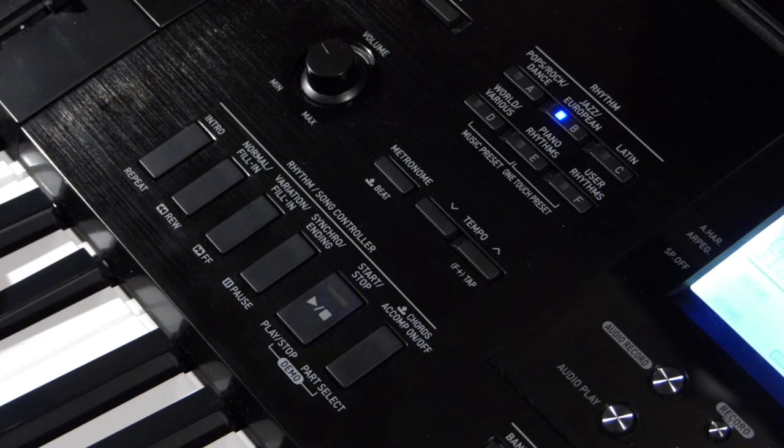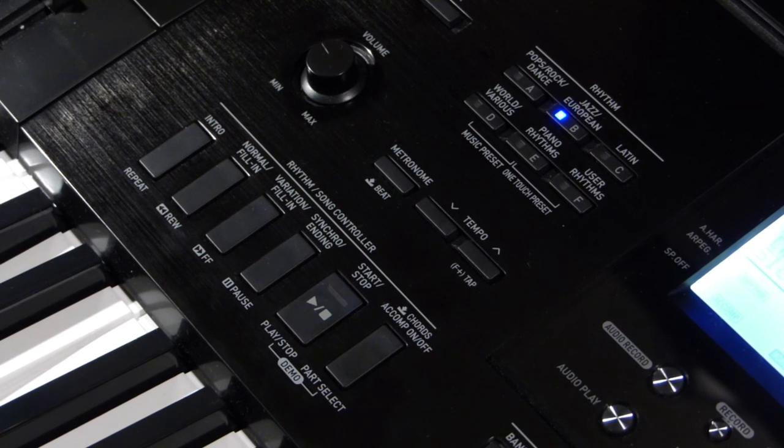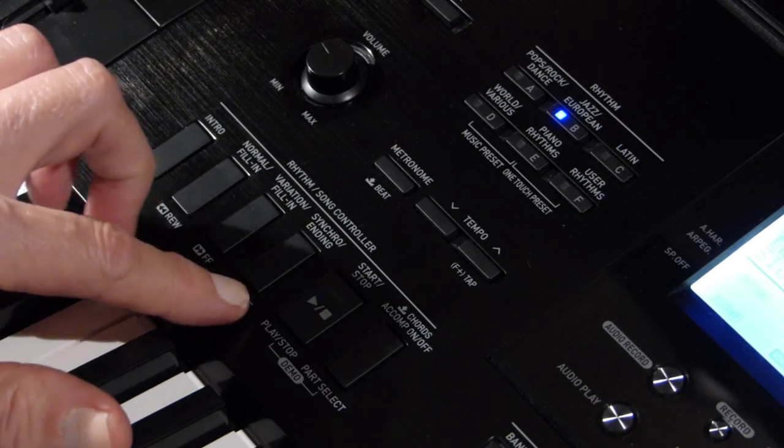So now I'm triggering the chords, but you don't hear the trombone, except the trombone's only in the right hand after the split. And let's do a synchro ending.